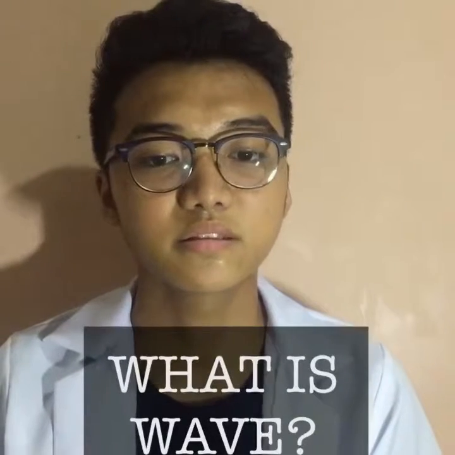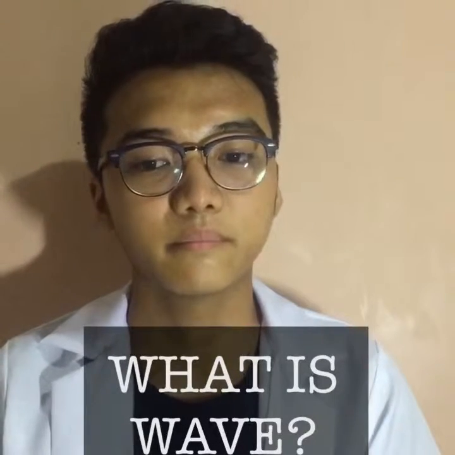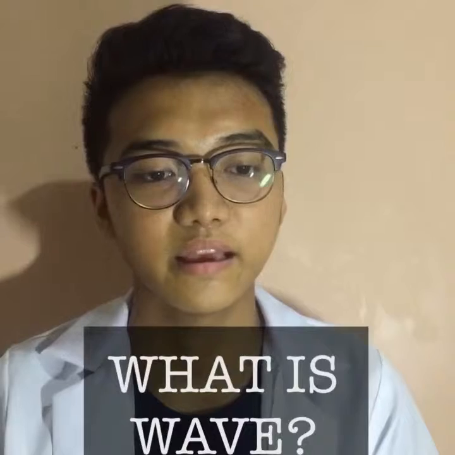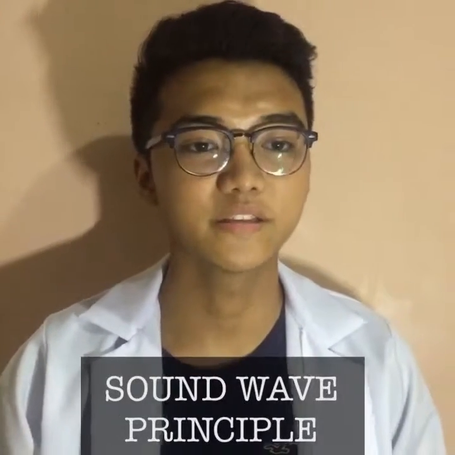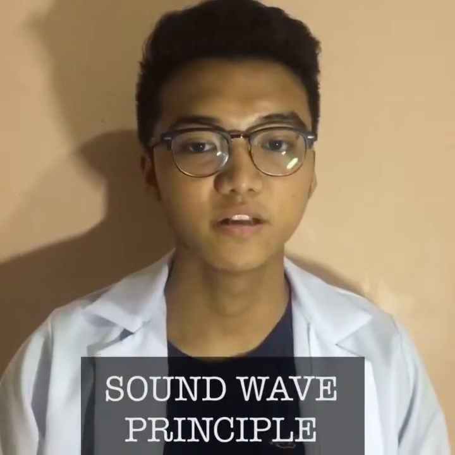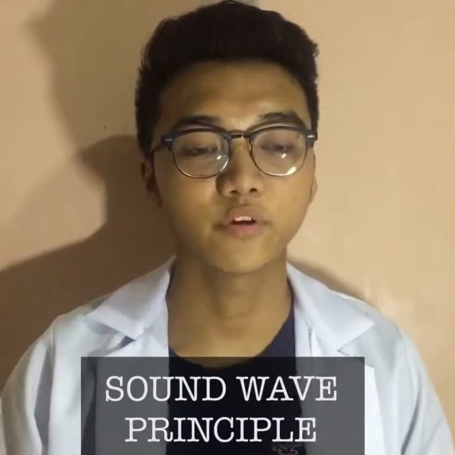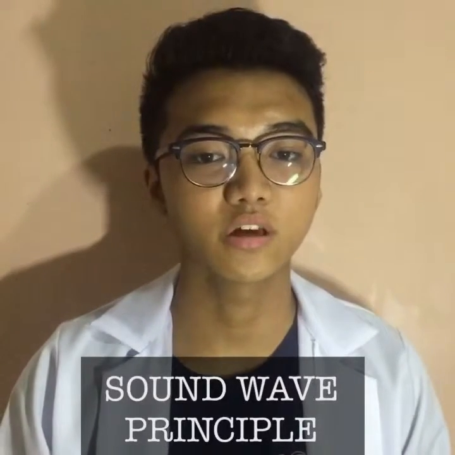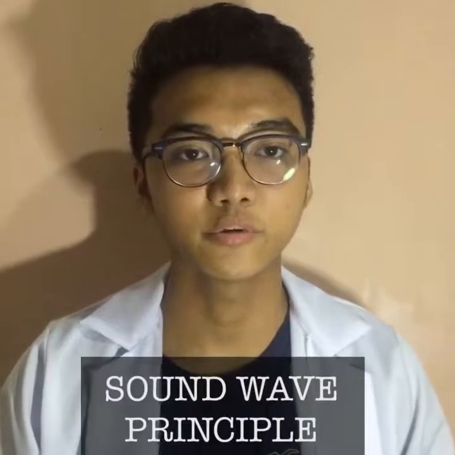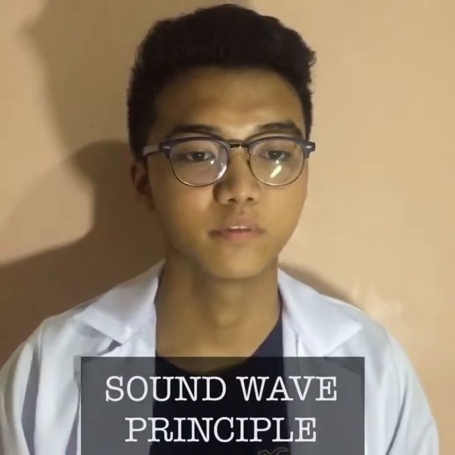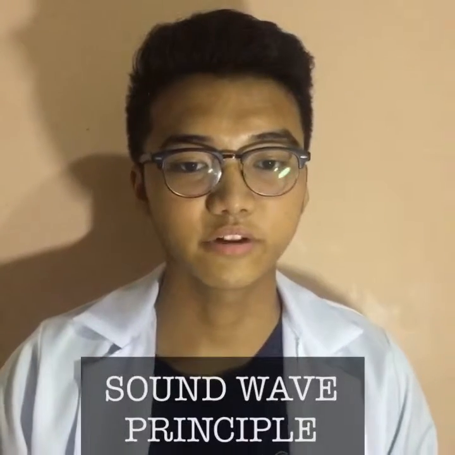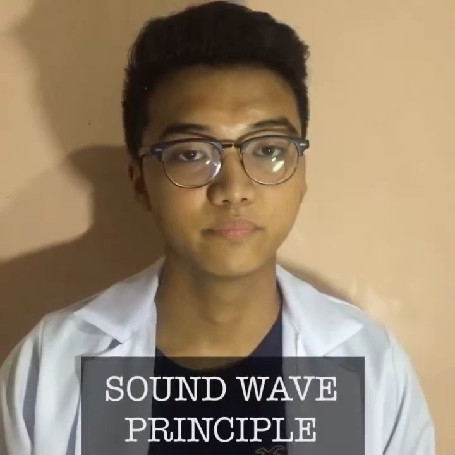There are two main types of waves, the mechanical and the electromagnetic. Next to this topic is the wave sound principle. The behavior of sound waves as they travel through a medium or reflect from an object can be found using a remarkably simple geometrical procedure, Huygens' principle. This principle describes how wave fronts move.